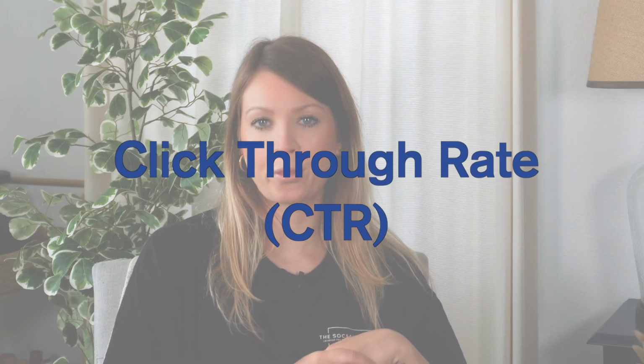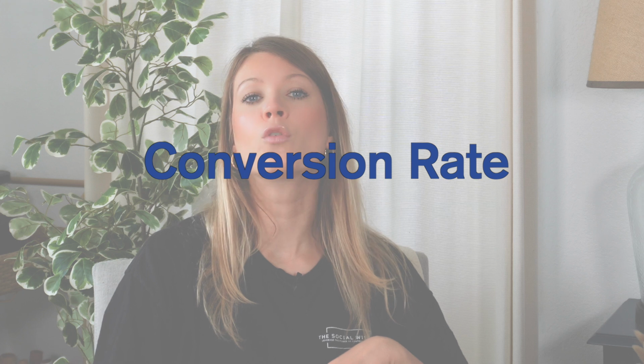Number 4, click-through rate, or short CTR. CTR measures the percentage of users that click on a link or a call to action within your social media post and then go to your website, download a freebie, or wherever you want to point that link toward. A high click-through rate will indicate that either your content is highly relevant or that you have a great call to action in place that's really compelling for people to click on and then go to your destination link.